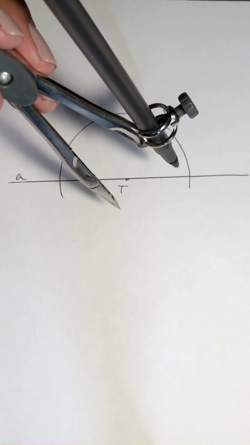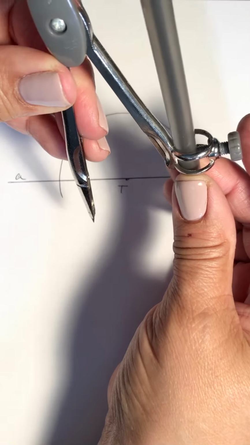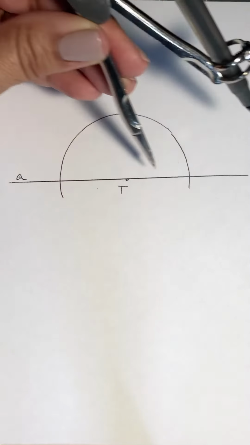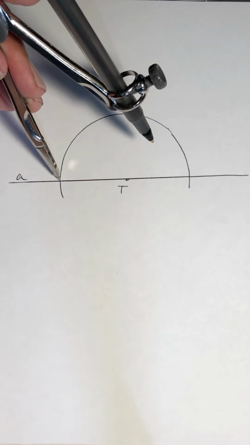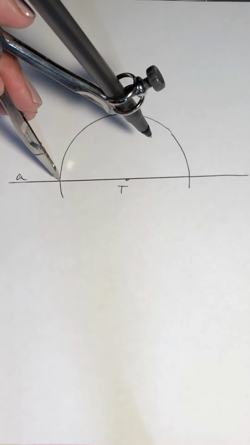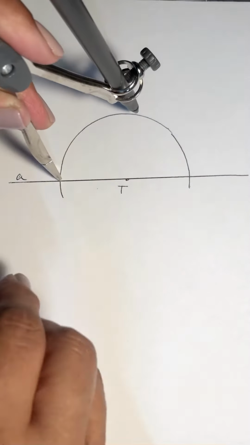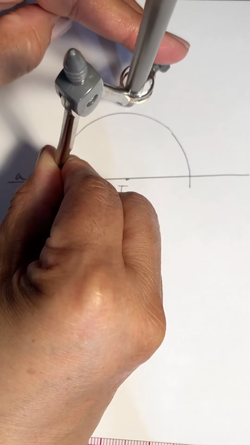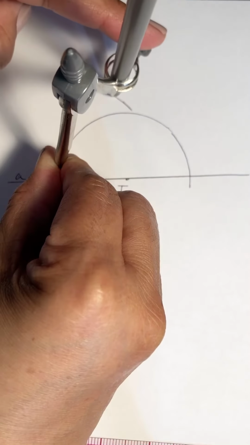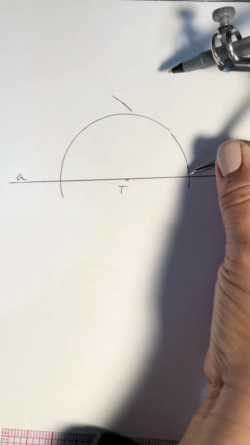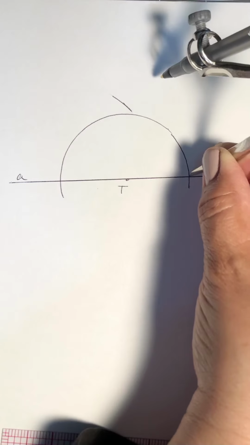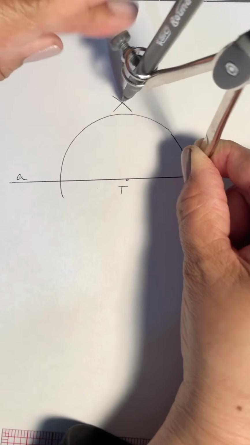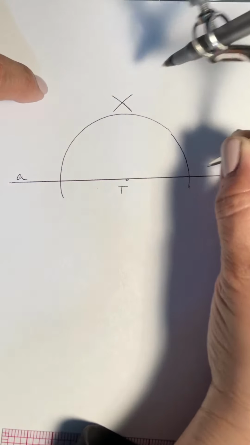Next, you're going to widen the compass just a little bit, and we're going to look at this point here and this point here to make 2 mini arcs. Okay, so we'll start with this side over here, and we'll make a mini arc right above the big arc that we just drew. The mini arc just looks like that. Then I'm going to go to this side where the arc crossed over line A, and I'm going to make another mini arc right here, which will create this X right in the center.